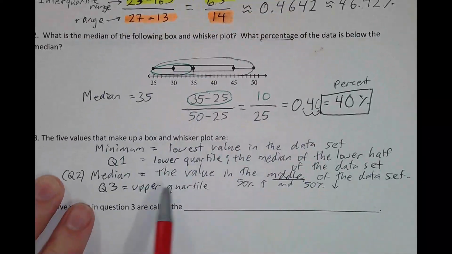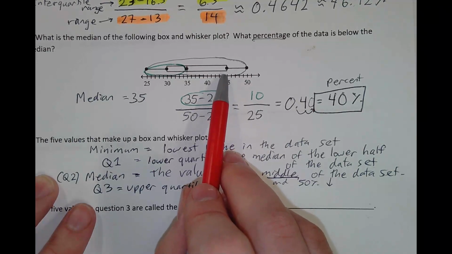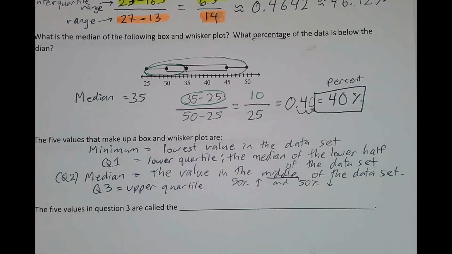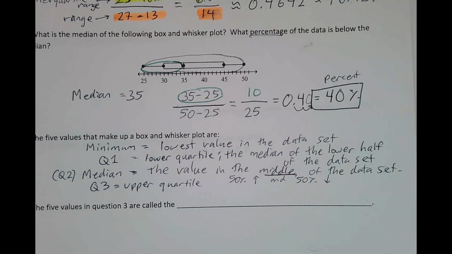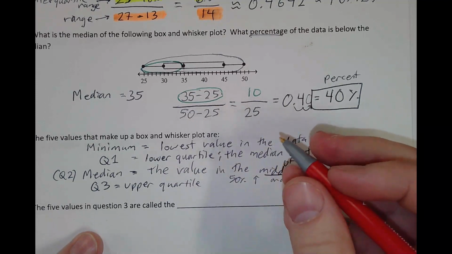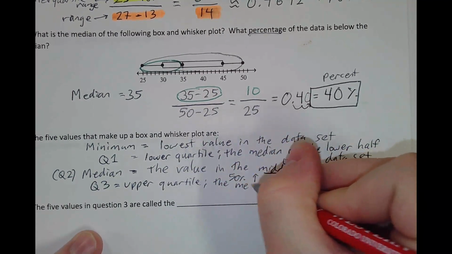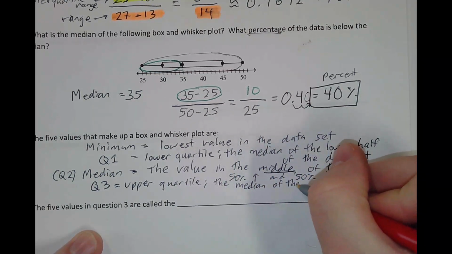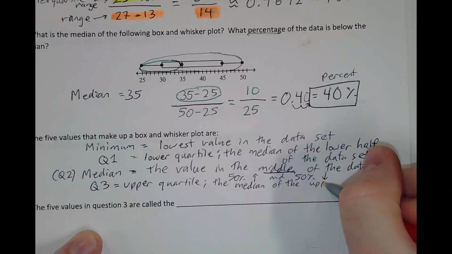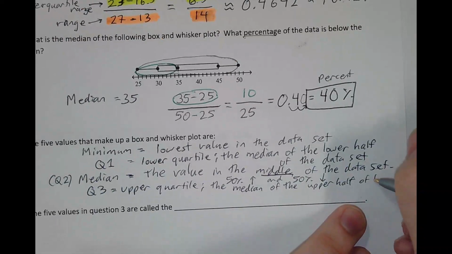We are using the fourth dot, which is the end of our box right there. And just like the lower quartile, the upper quartile is the median of the upper half of the data set.